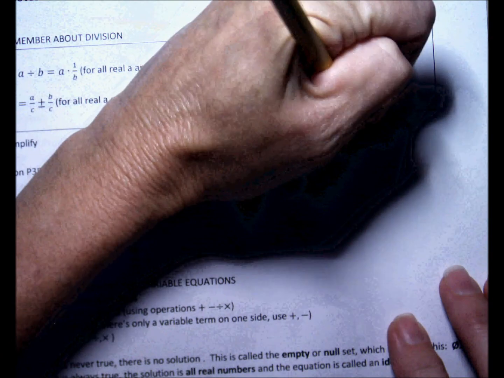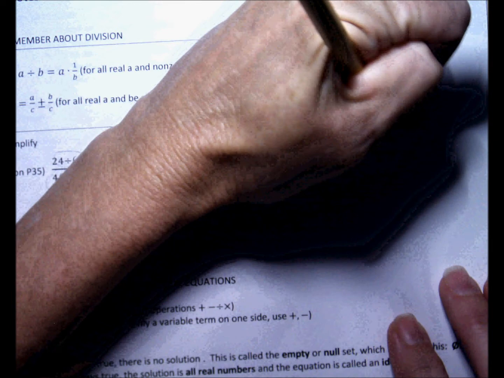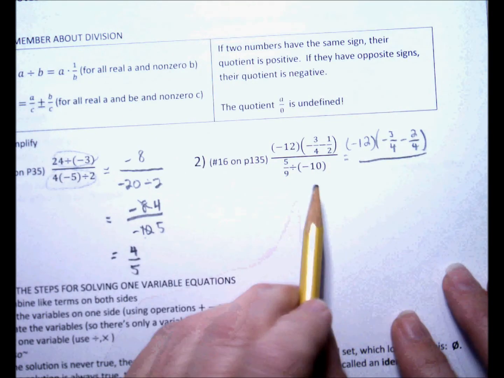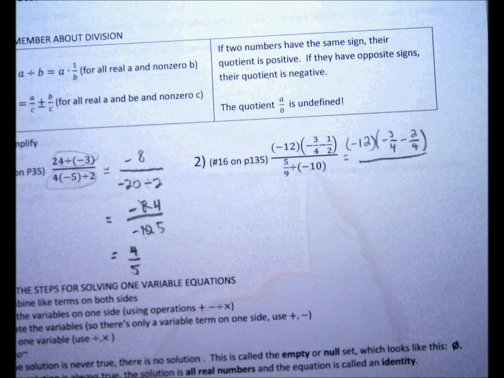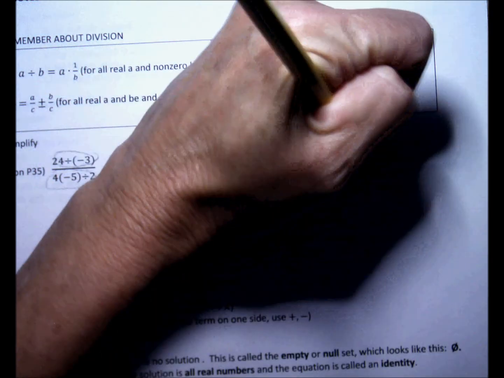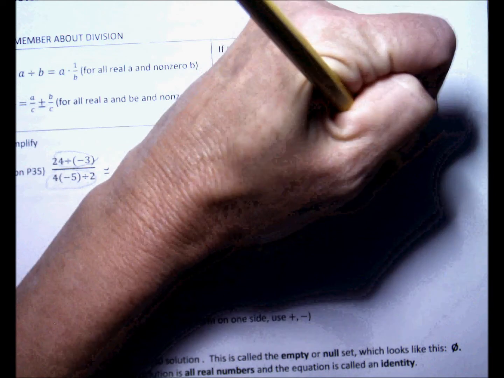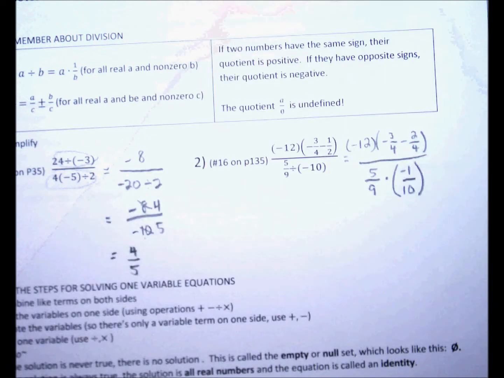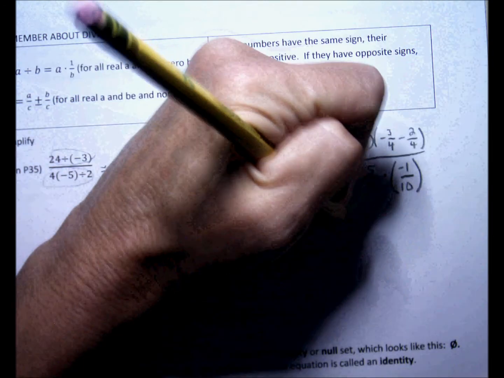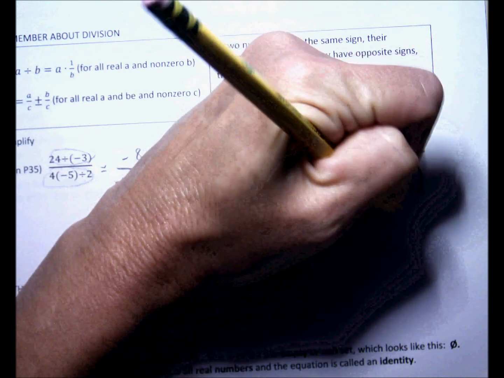Okay. So the first thing I'm going to do is make these denominators the same. We need a common denominator. So negative 12 times, we'll make them both fourths. So it's negative 3/4 minus 2/4. The other thing I'm going to do, when we divide by negative 10, that's the same thing as multiplying by negative 1/10, because we're multiplying by the reciprocal of negative 10. Negative 1/10. Okay, so now let's simplify this.